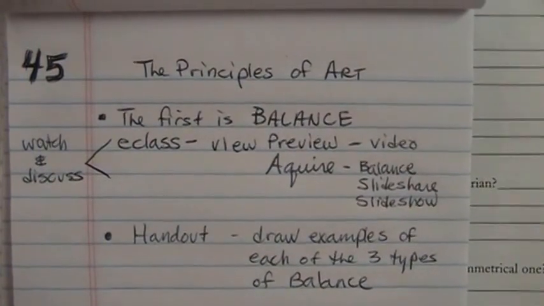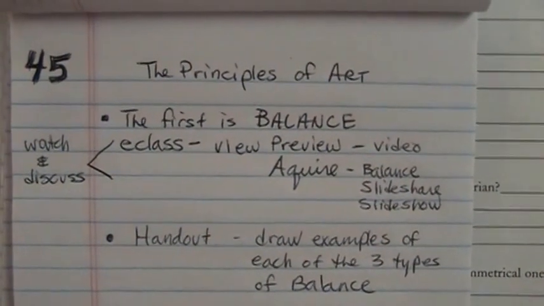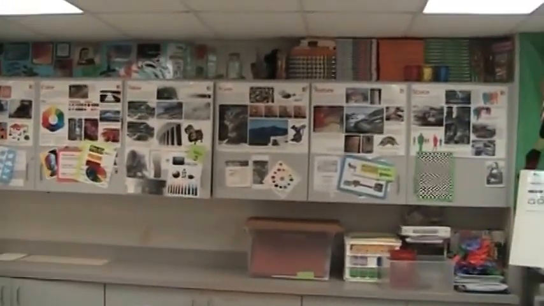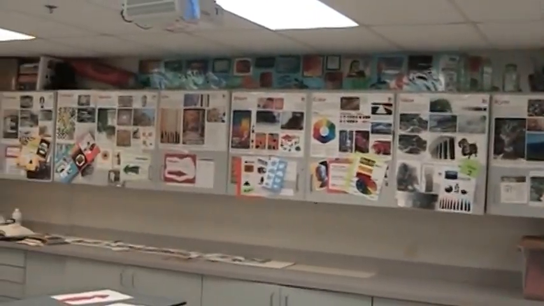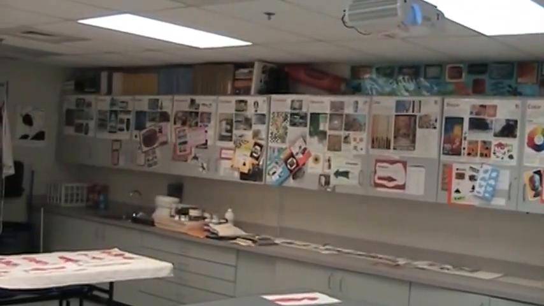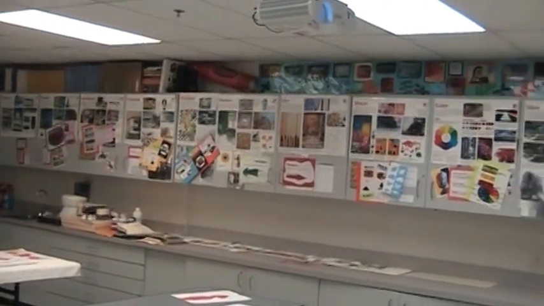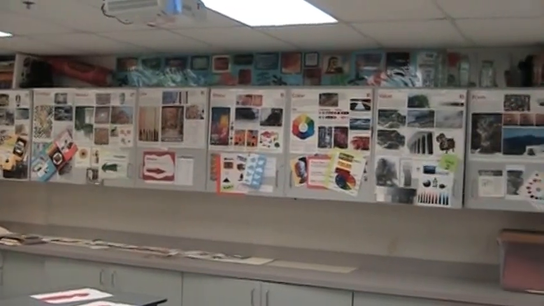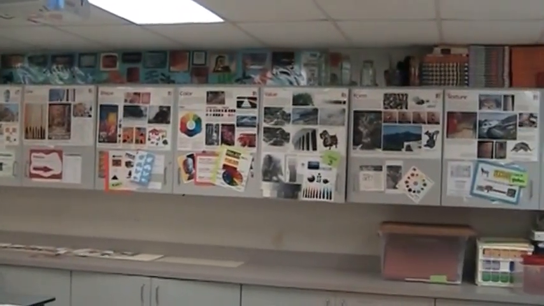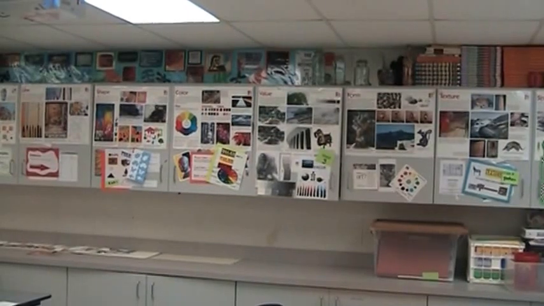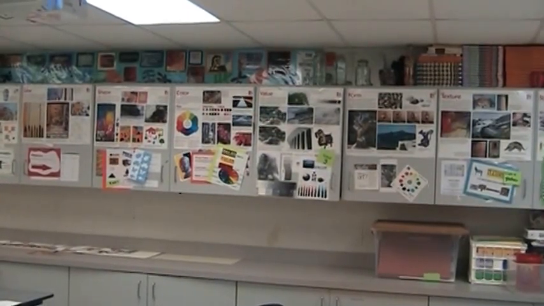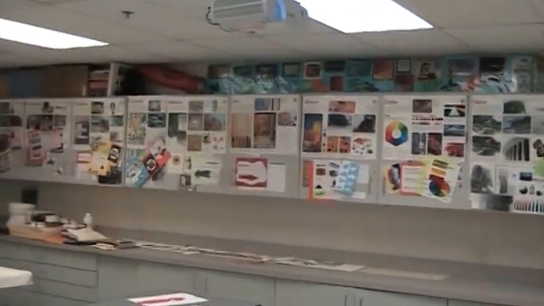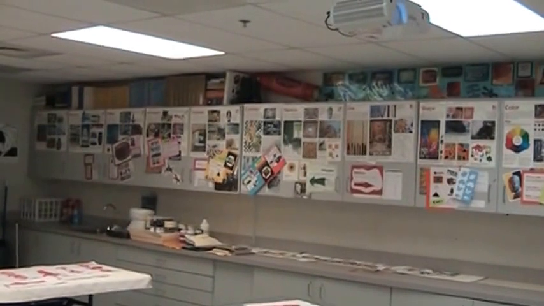Today we started the principles of art, and we talked about the posters that are up here on the cabinet doors. We reviewed all of the elements, which we've all covered so far, and then we began the principles, which are on the left-hand side of the cabinets. I relate this to ingredients and recipes. If your elements of art, such as line, shape, color, form, value, and texture, are your ingredients, then what you do with them, your recipe, is going to be your principles, such as balance.